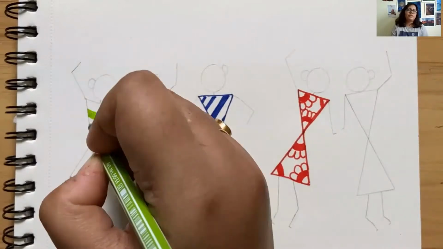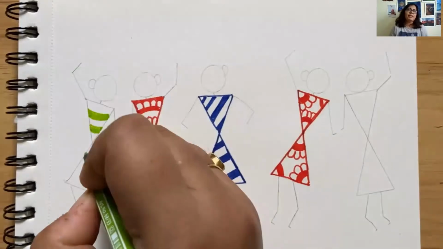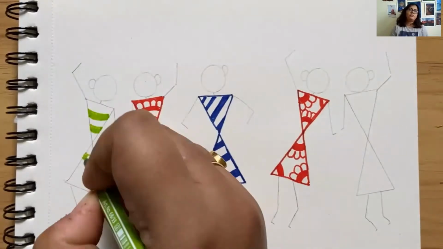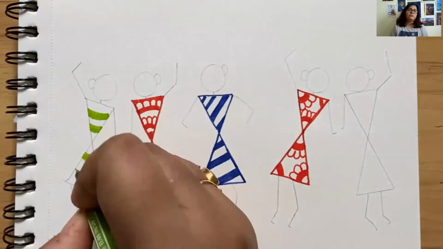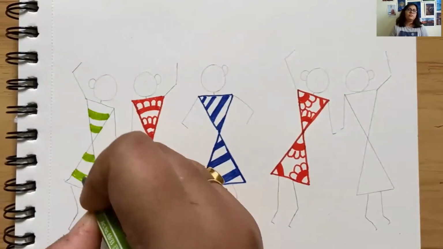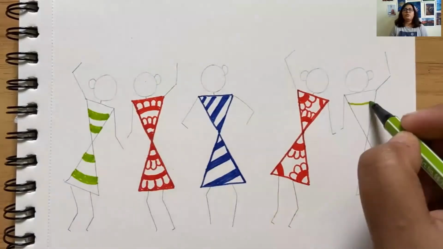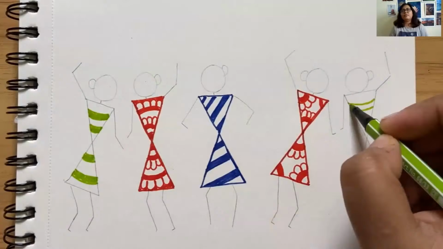So now I have chosen green. I'm just going to make simple stripes like this. Same for this body also. Just simple stripes like this.